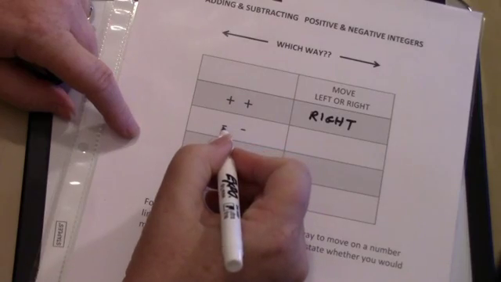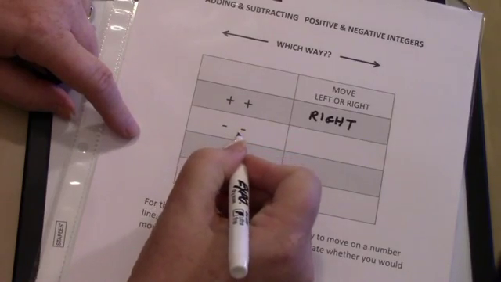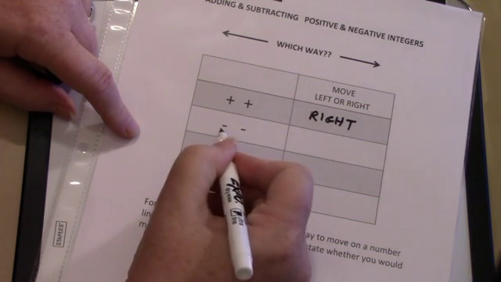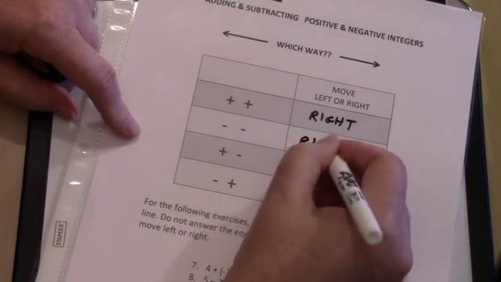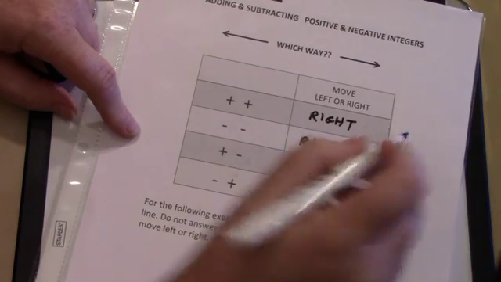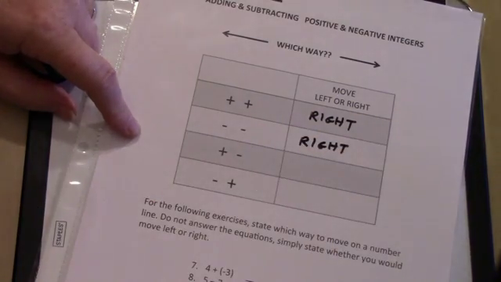If I'm going to subtract a negative number, this is the weird part. I'm going to subtract a negative number. You might think, well, we're going to go left. But here's the first rule that you really need to remember. When you are subtracting a negative number, you are actually adding. And so we will move to the right on a number line. I know. It'll make sense with some practice.